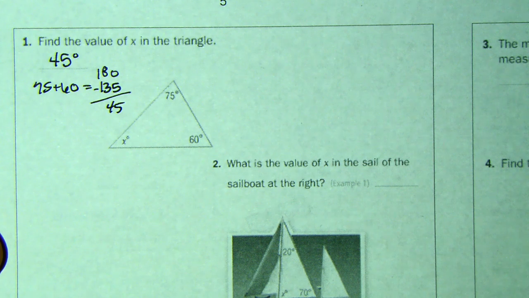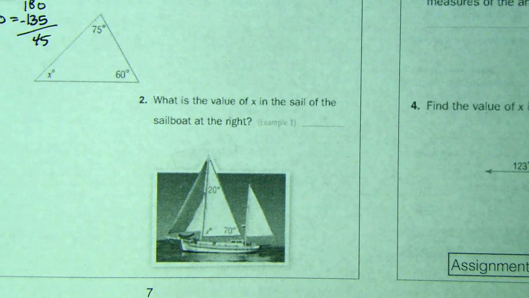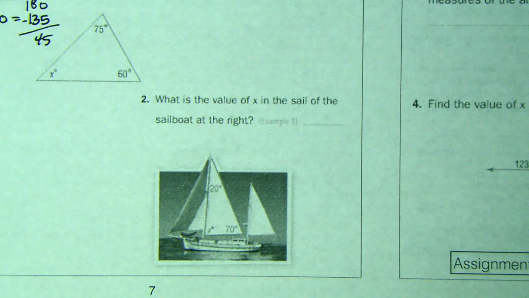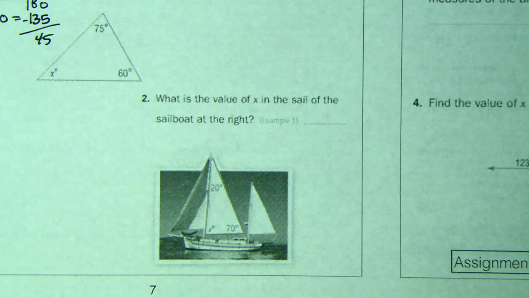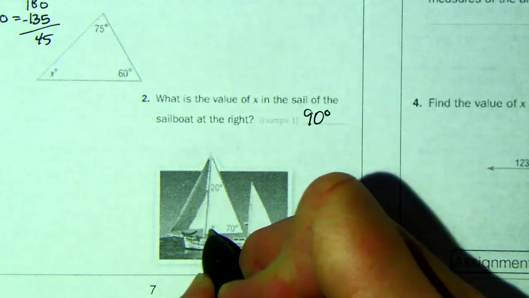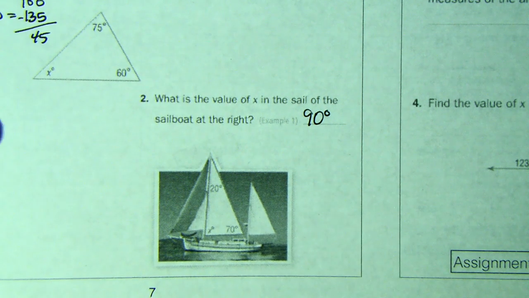All right, how about down here on number 2? We're talking about a sailboat, which really doesn't matter because it's a right triangle. Or excuse me, it's not even a right triangle. It's just a triangle. I wasn't paying attention. It is 90, isn't it? Yeah. 70 plus 20 is 90, which means 180 minus 90 means that is a 90-degree angle. All right. Questions on 1 and 2?